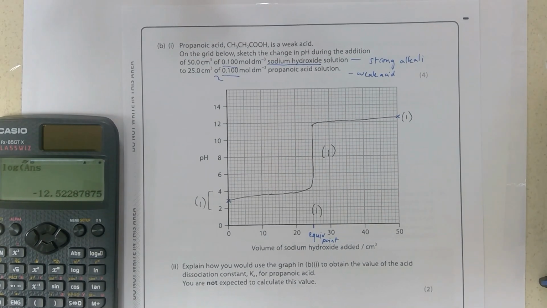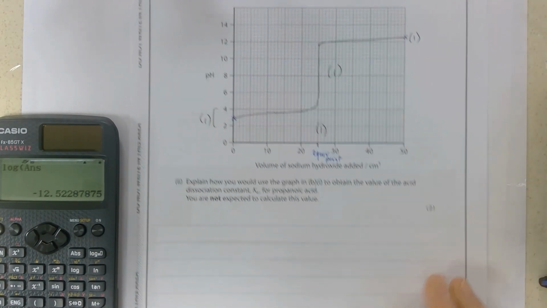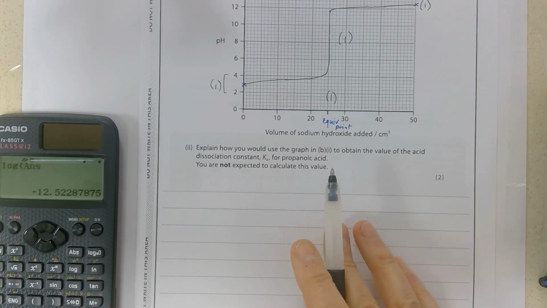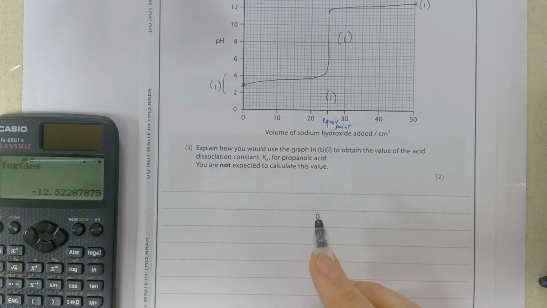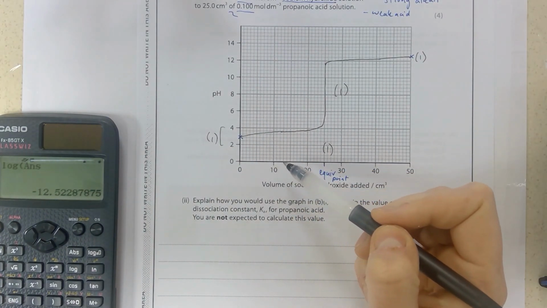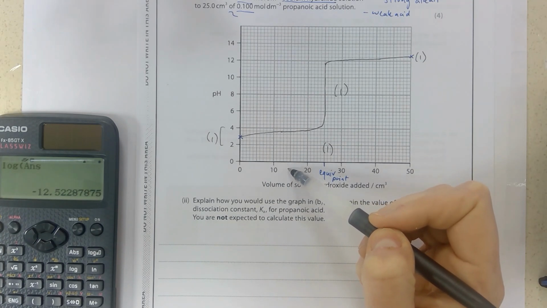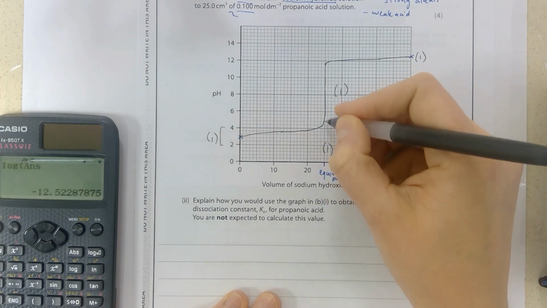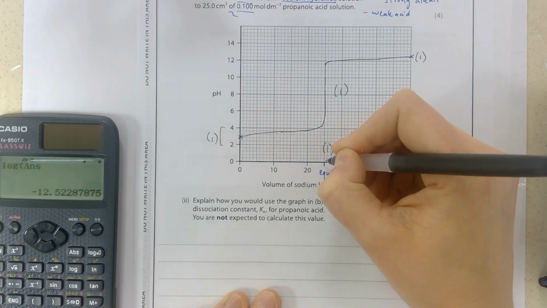Okay, so then we're asked to explain how we would use the graph to obtain the value of the acid dissociation constant for propanoic acid. We're not expected to calculate the value. This is a classic question because when you have a titration curve, you would have used this. You can use the half neutralization point to work out the Ka value. Okay, so worth learning. I'll prove it to you again on a separate piece of paper in a minute.